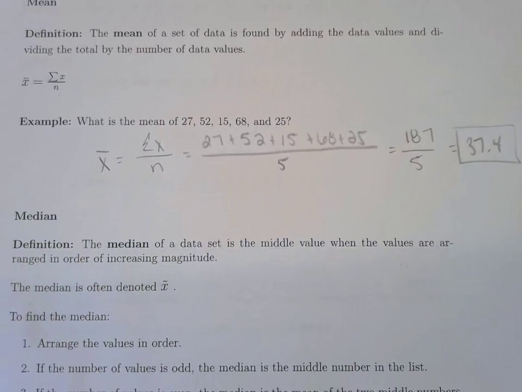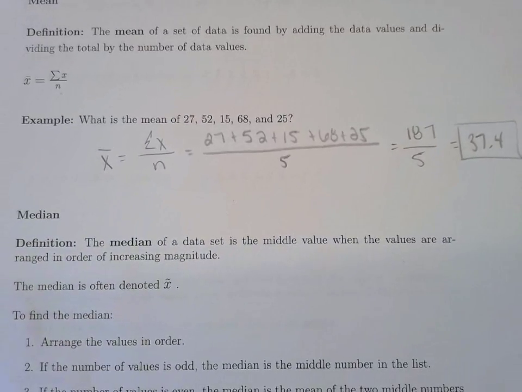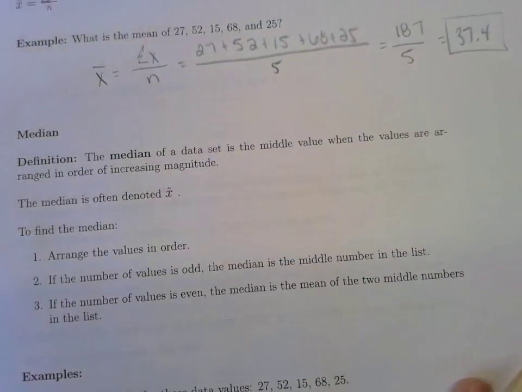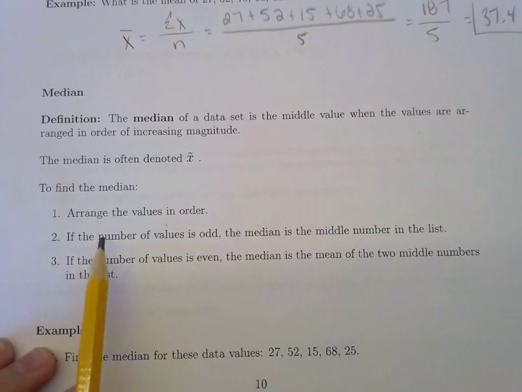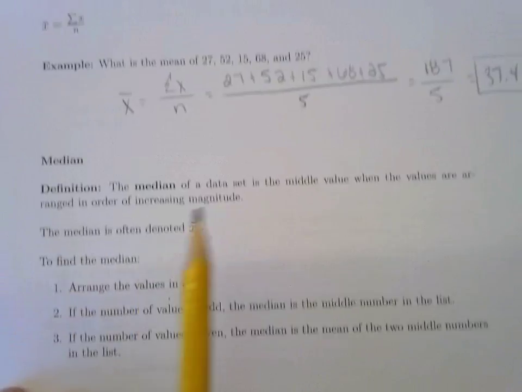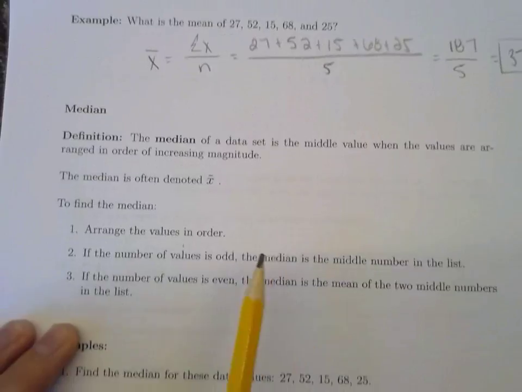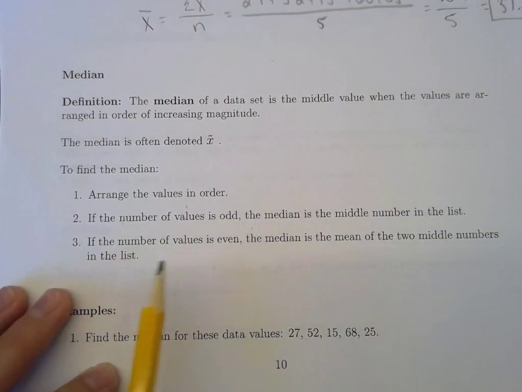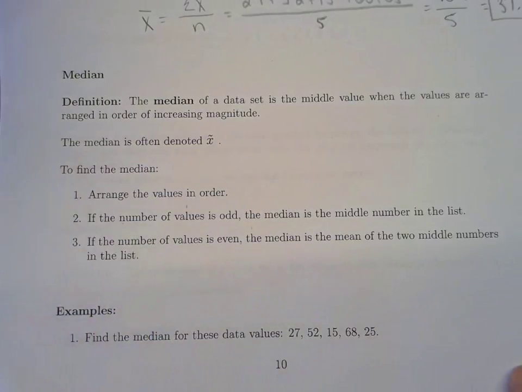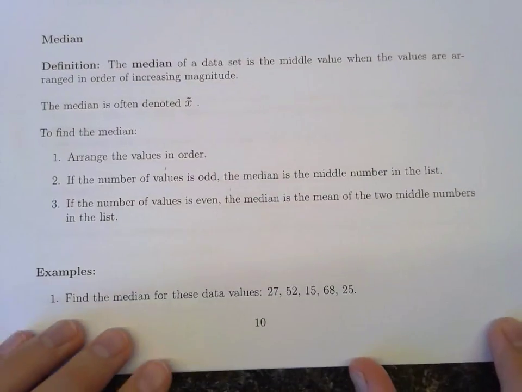Okay, next we're going to look at the median. The median of a data set is the middle value when the values are arranged in order of increasing magnitude. The median is often denoted by x tilde. To find the median, we arrange the values in order from smallest to largest. If the number of values is odd, as it was here with 5, the median is the middle number in the list. If the number of values is even, the median is the mean of the 2 middle numbers in the list. We'll do one example of each of those.